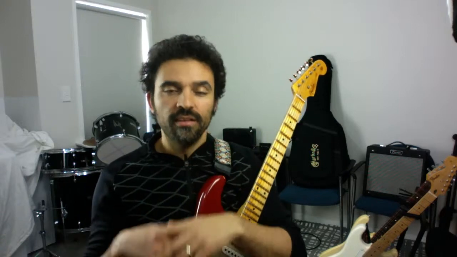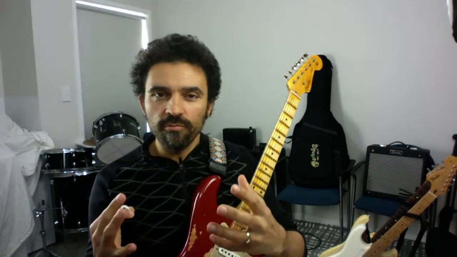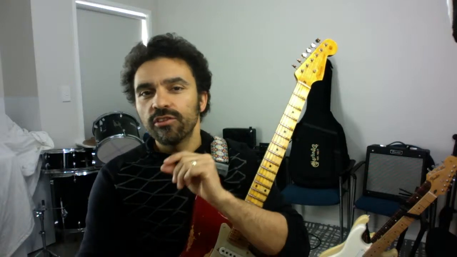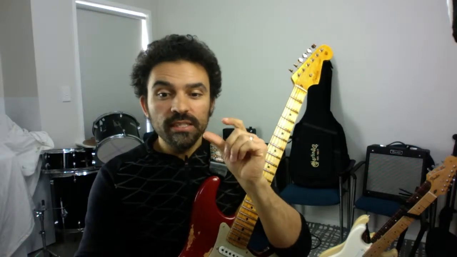Then, stage 2 is to work on familiarizing yourself with the notes in string pairs. So 2 strings next to each other.